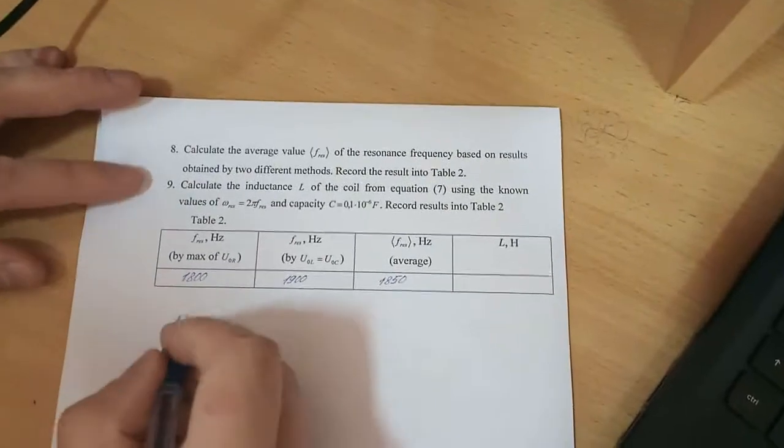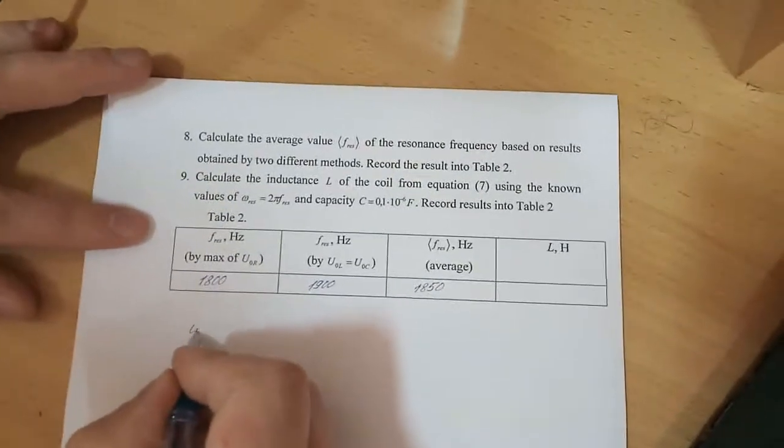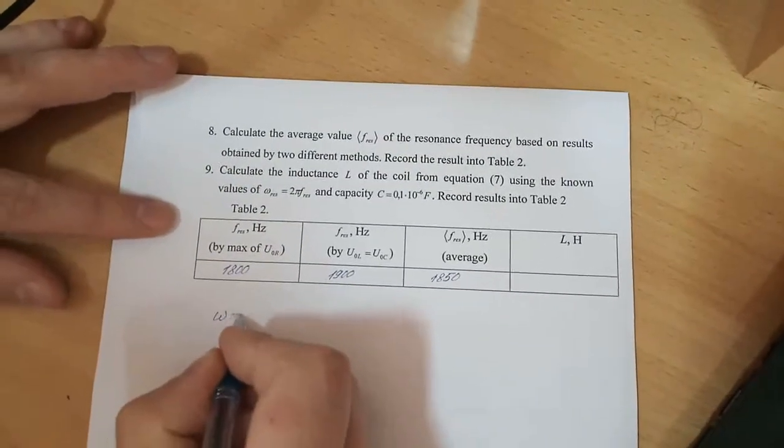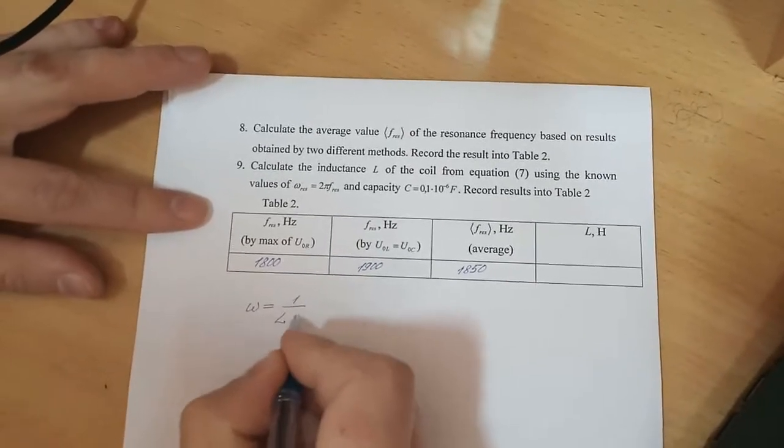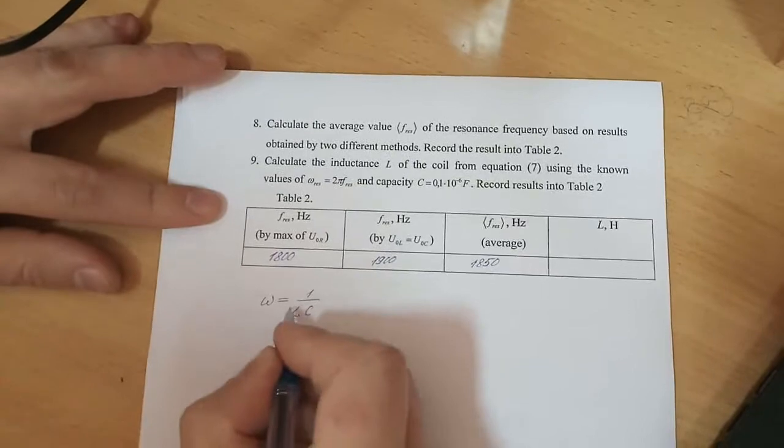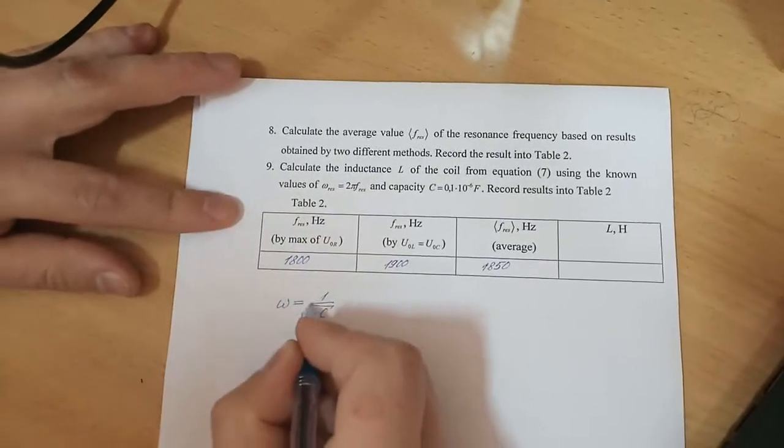For this reason, we'll use the equation for omega, which equals 1 divided by the square root of LC.